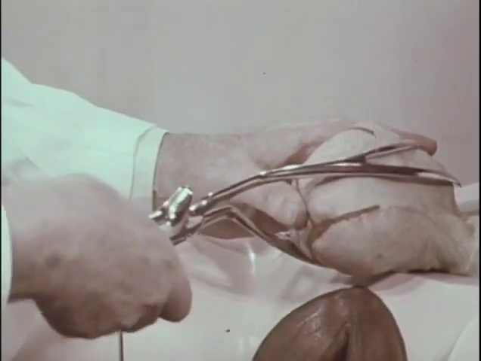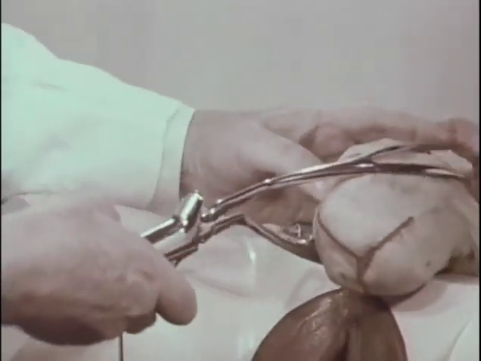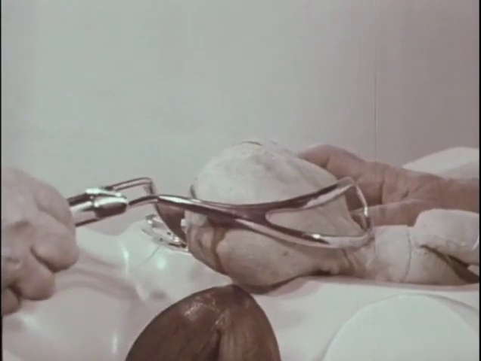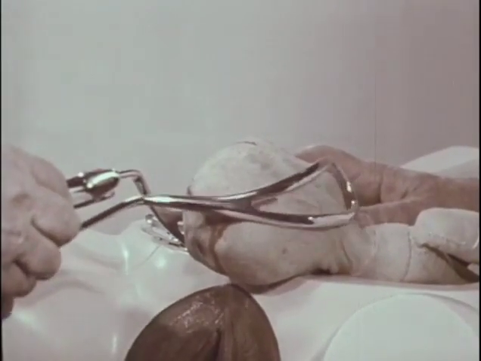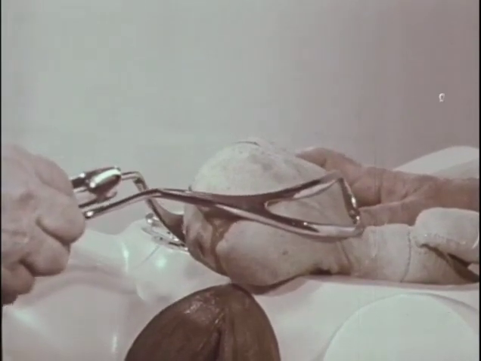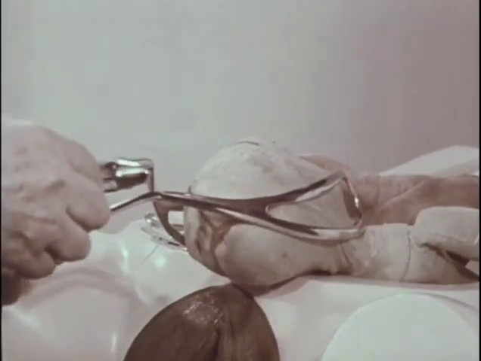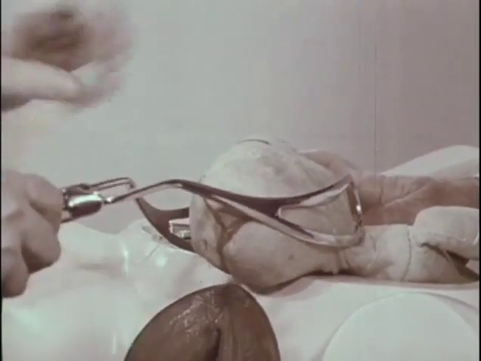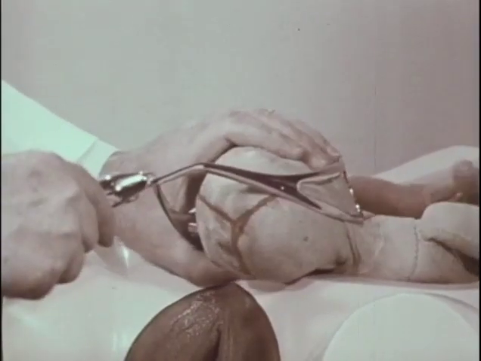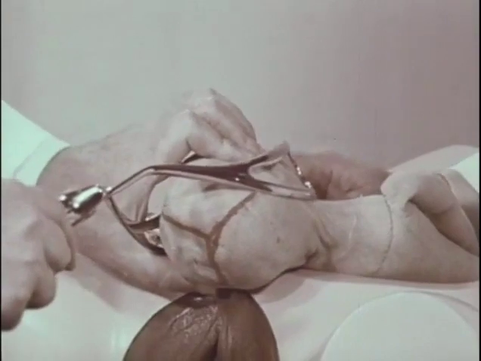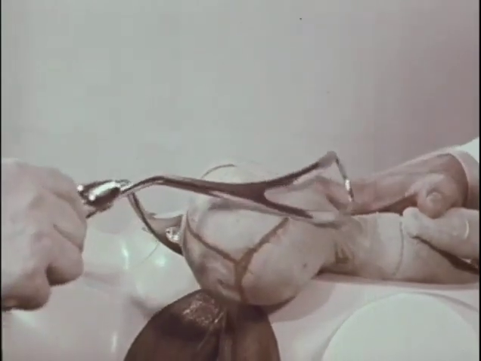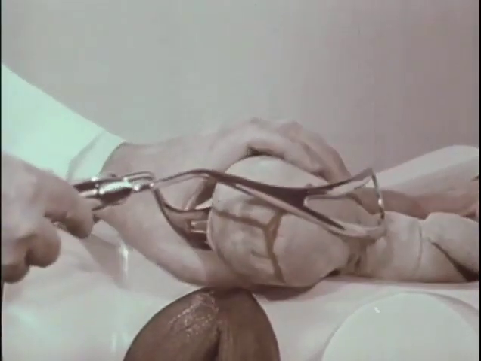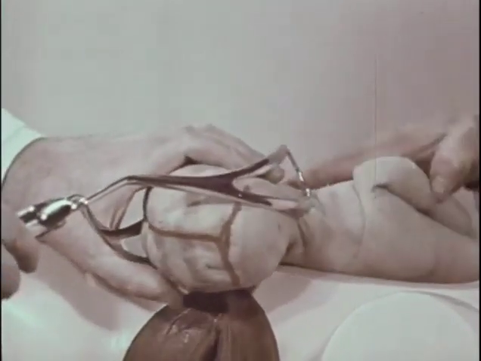Then the forceps are readjusted one at a time to get a brow mastoid application. The left blade is carried backward towards the mastoid region, and the right blade is carried forward towards the frontal region. Lift up, rotate, pull down. Then readjust again, one at a time, a little further, more of a brow mastoid application. Push up, rotate, pull down.